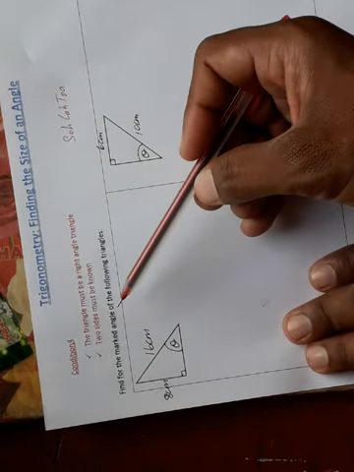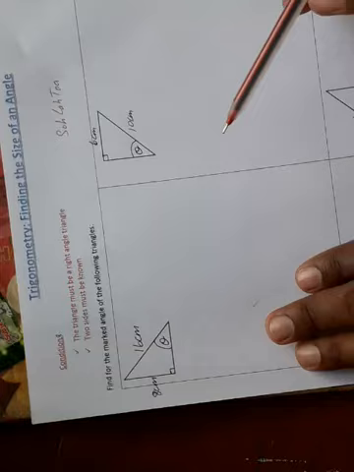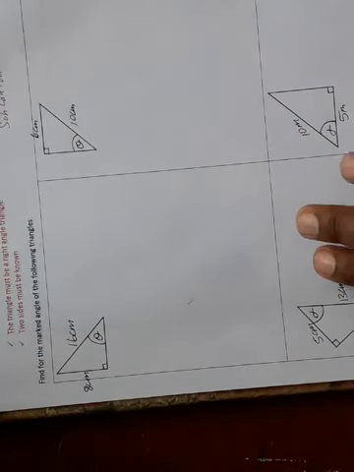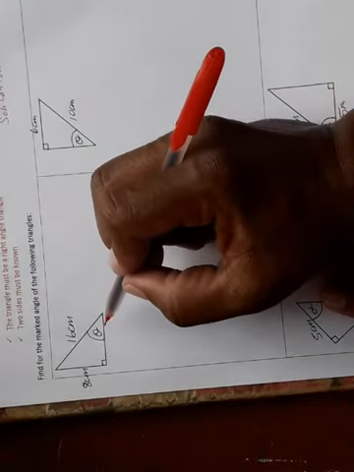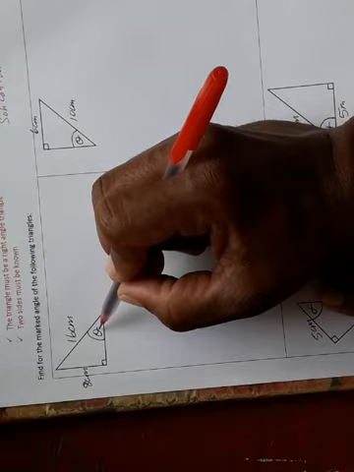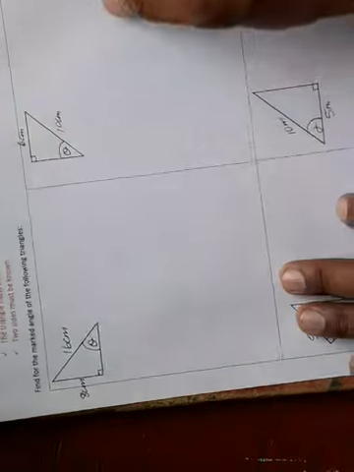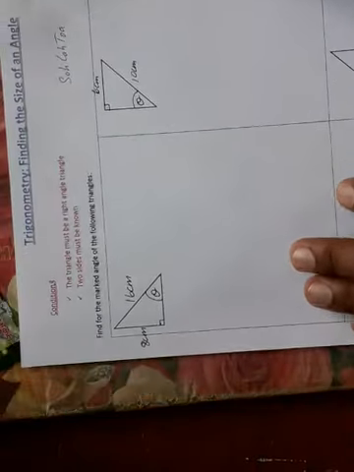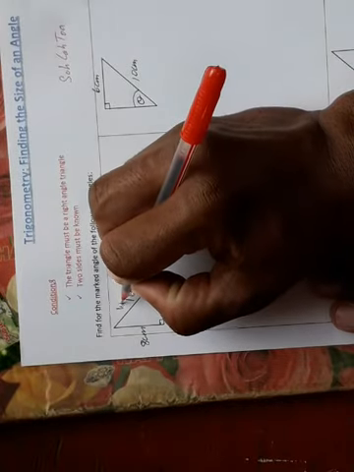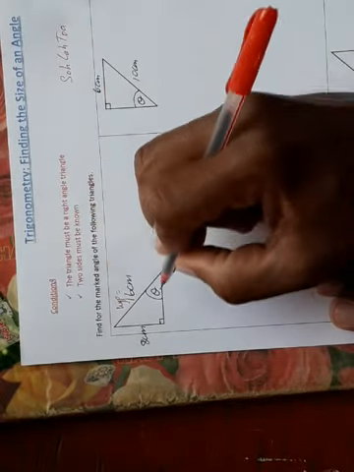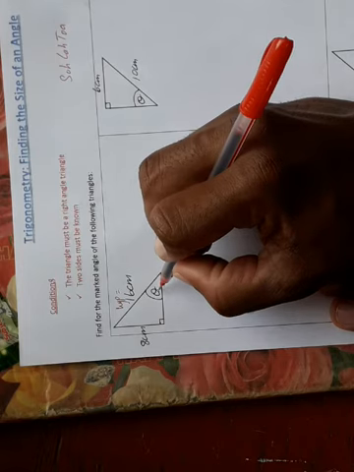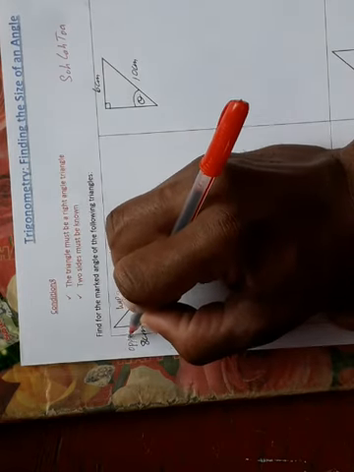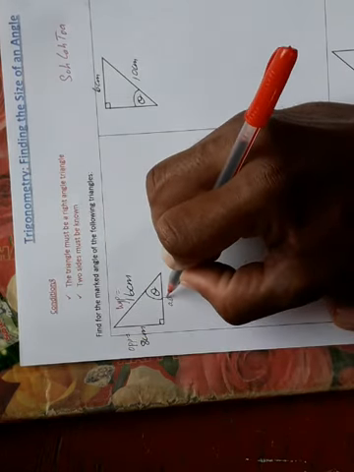Find the marked angle of the following triangles. So I want us to find the marked angle. Here we want to find angle theta. Good, so the first thing I'll do, I'll label the triangle. Here will be the hypotenuse. Since this is the given angle, here will be my opposite side, and here's the adjacent side.